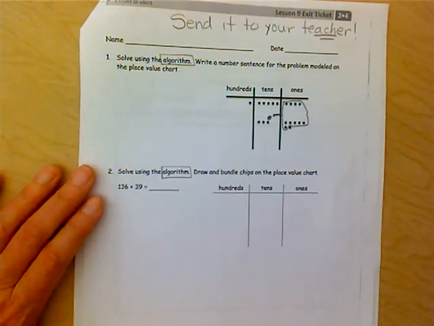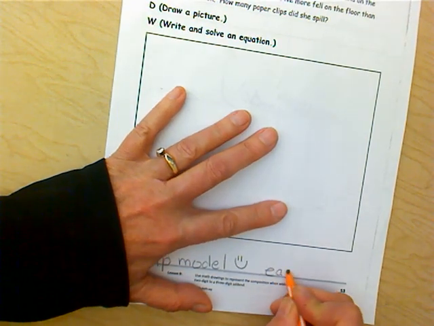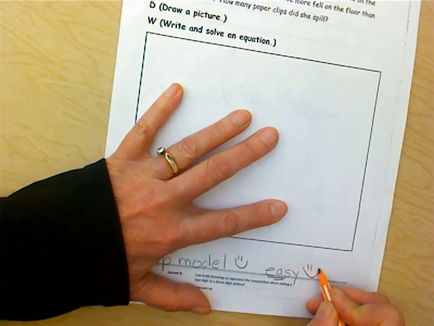All right, I hope you're having a great day of learning. And I don't know about you, but I liked the chip model because it was, in my opinion, easy. And I'm hoping that your parents are going, woohoo, I sort of get this one.